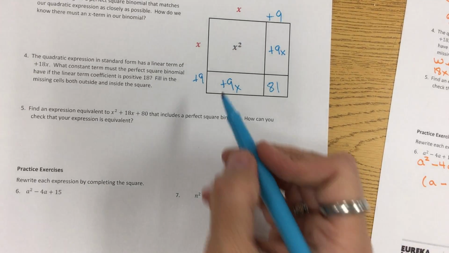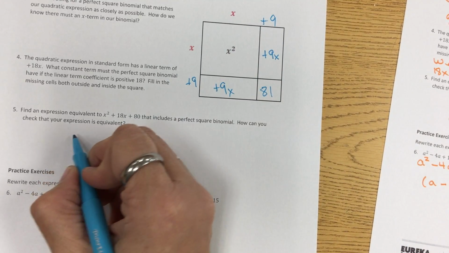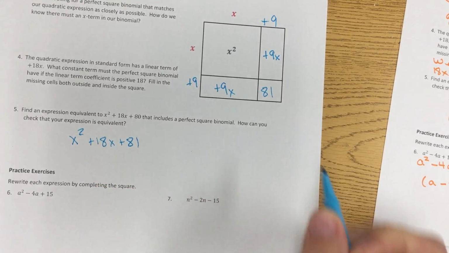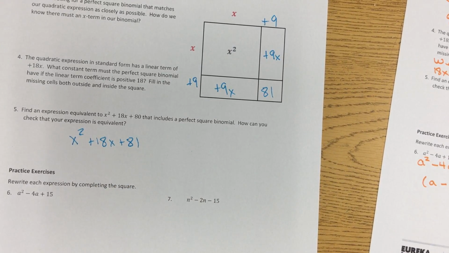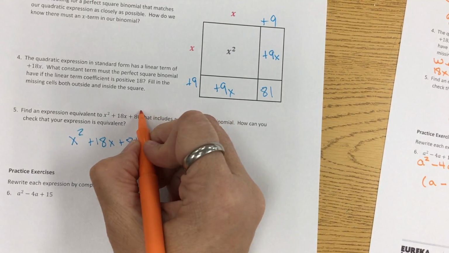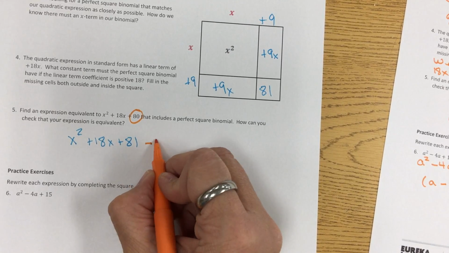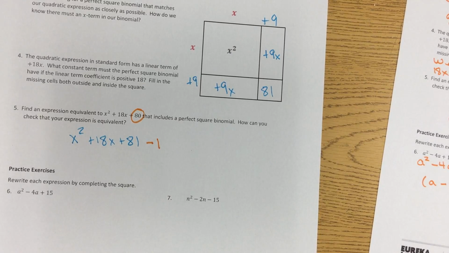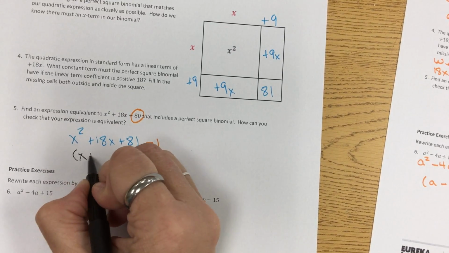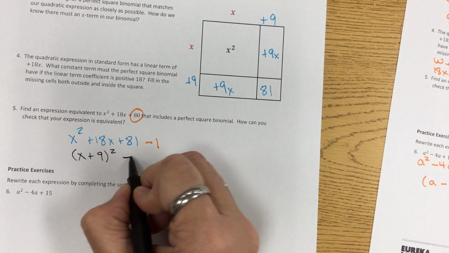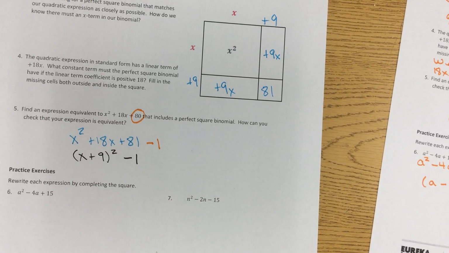So this box up here tells me that the expression should be x squared plus 18x plus 81. But if you notice right now, it only has an 80. So how can I make this 81 into 80? Well, I can subtract 1. Well, what's 81 minus 1? It's 80. So now I can write my expression, this part right here that I got from my model up here, and then a minus 1.